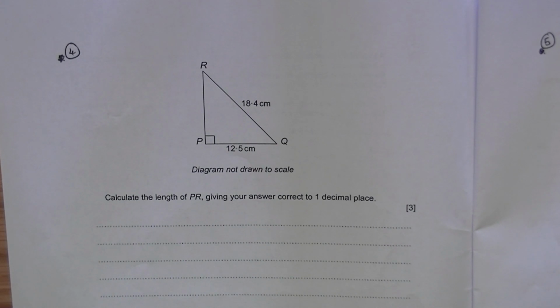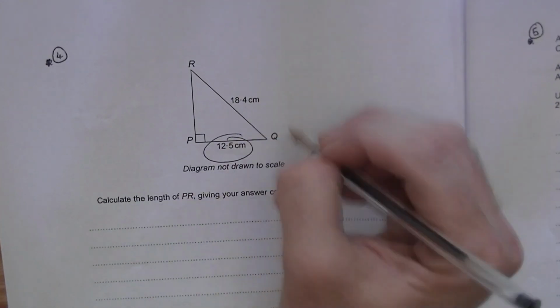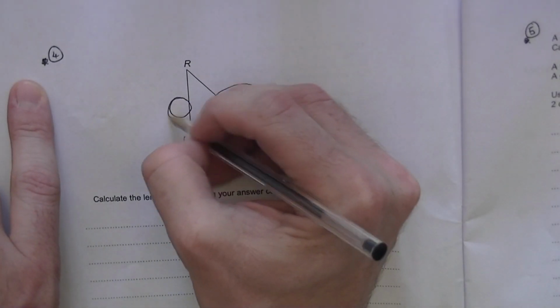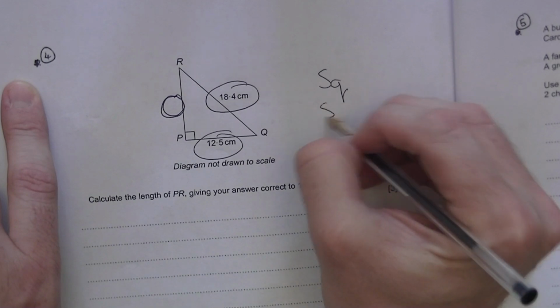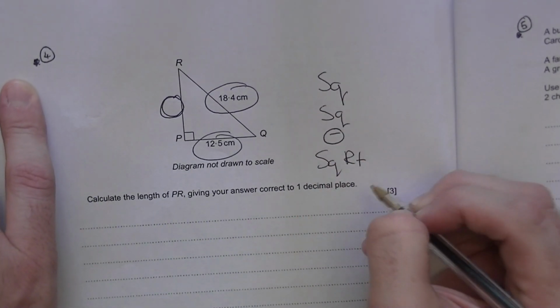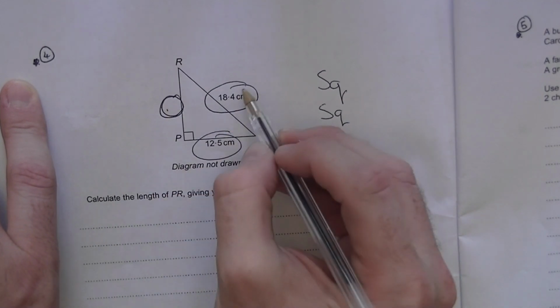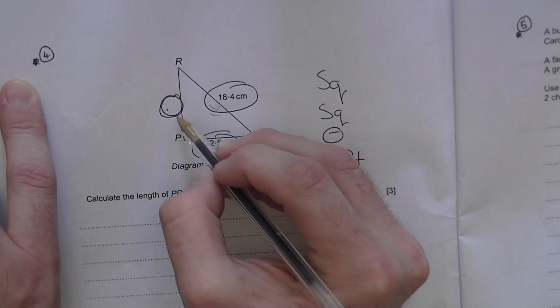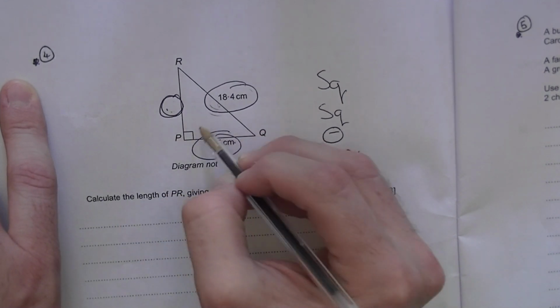It's much earlier in the booklet, the first half of the paper. Might be even earlier than that, could be question 3 or 4. Quite simple: square, square. And if you're finding the small side, it's square, square, subtract, square root. But if I was looking to find the hypotenuse, the big side, I square these, then add them together and square root.